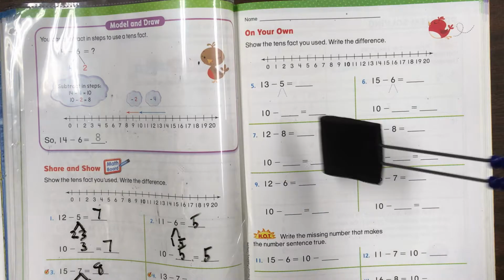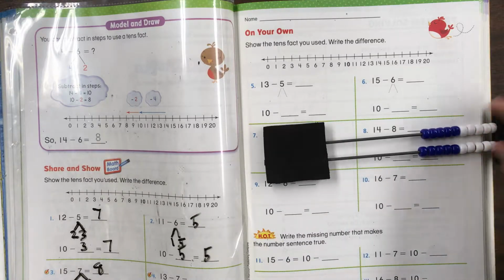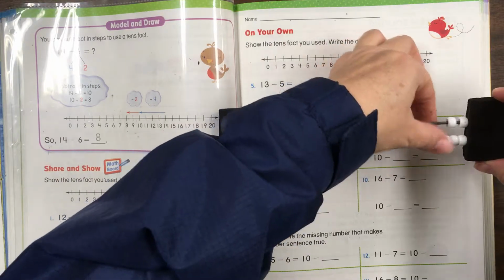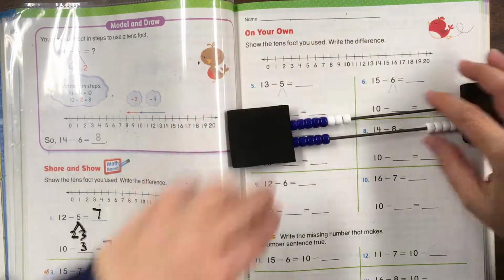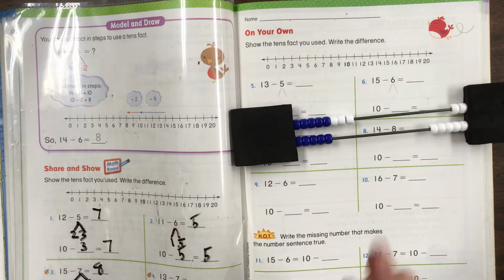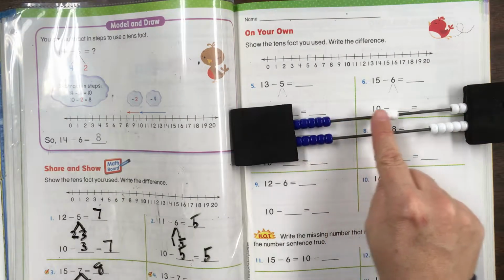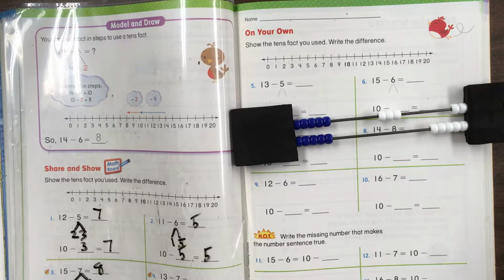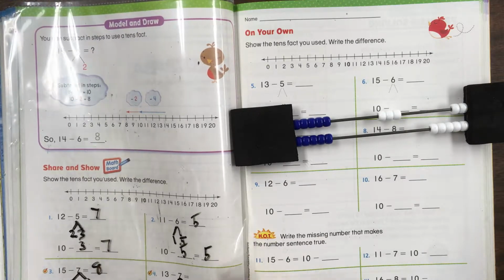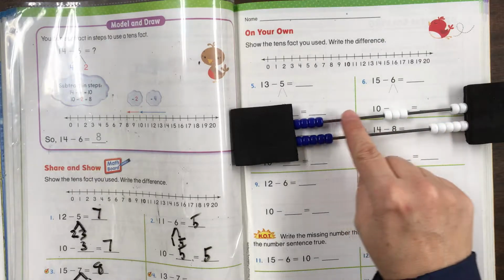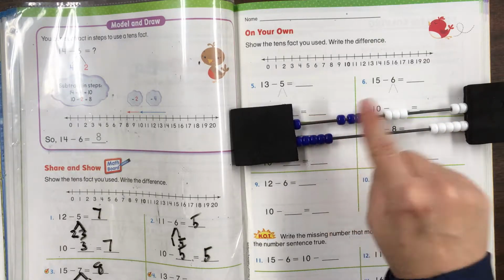Let's try that same strategy here. We're going to start with 13. We'll do 10 and then 3 more. How far do we have to go to get back to 10? Right, we've got to take away 3 to get back to 10. How many more will we need to take away in order to have taken away 7? 3, 4, 5, 6, 7.